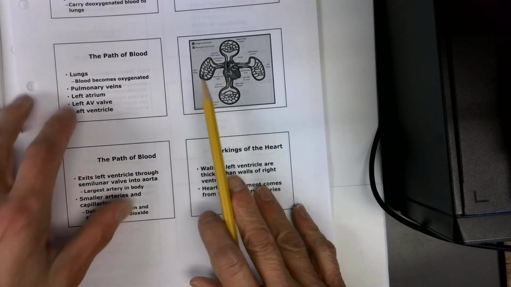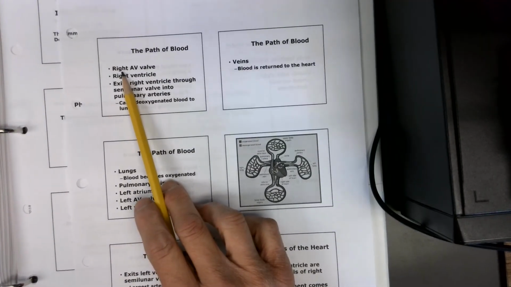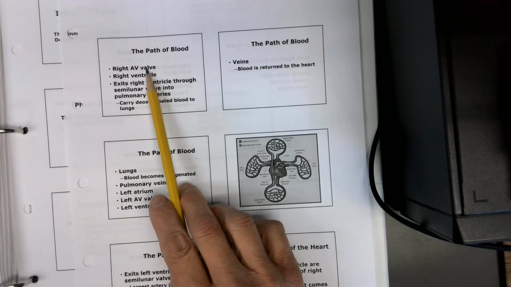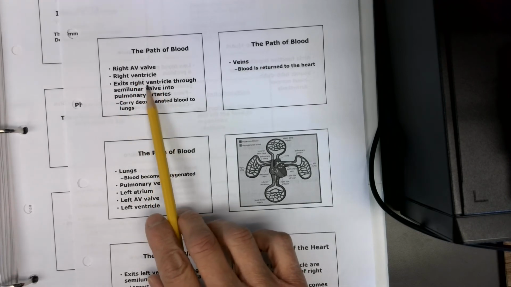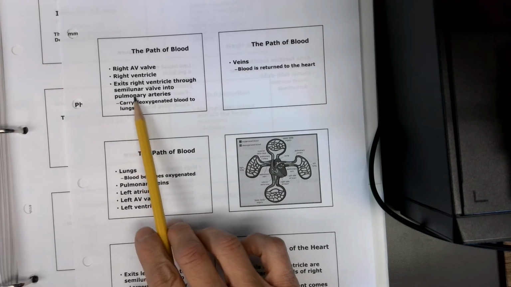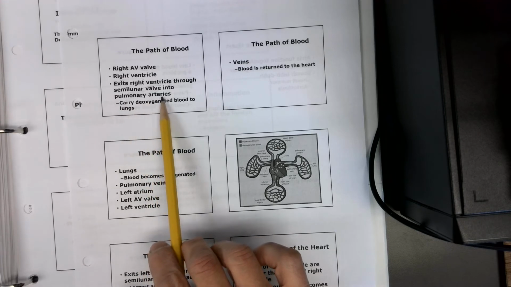Once the blood gets into the right atrium, it's going to travel through the right AV valve into the right ventricle. Ventricle, remember, the blood is always exiting from here, so it exits from the right ventricle and goes through the semilunar valve into the pulmonary artery.